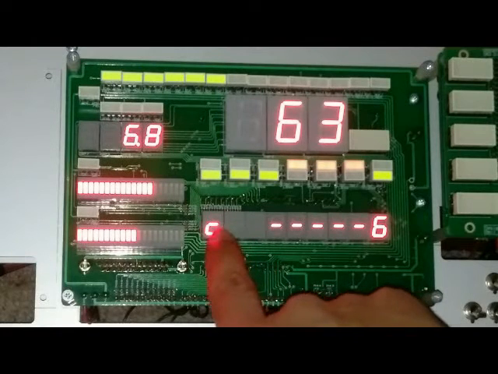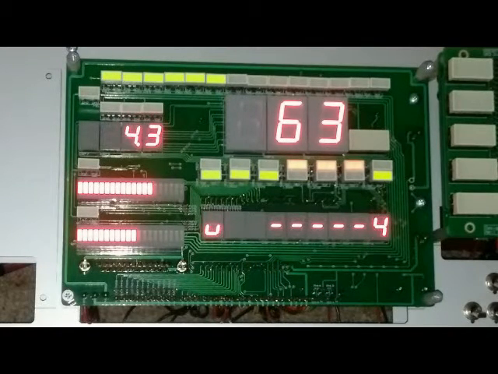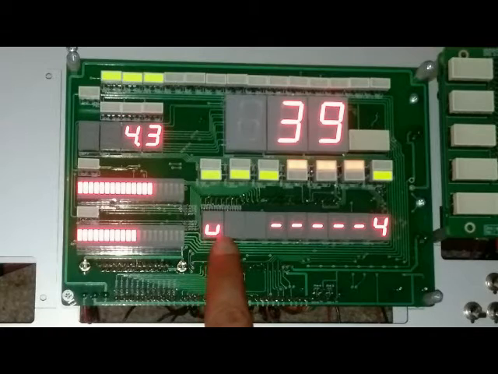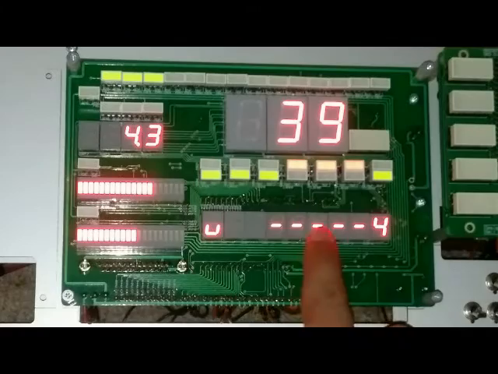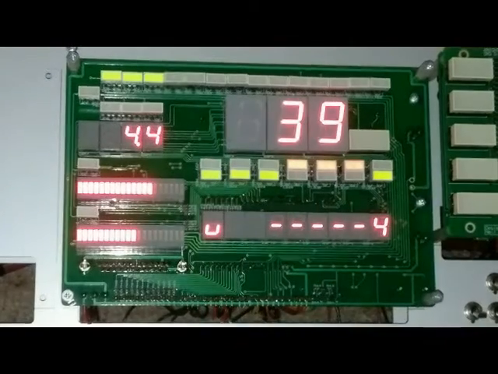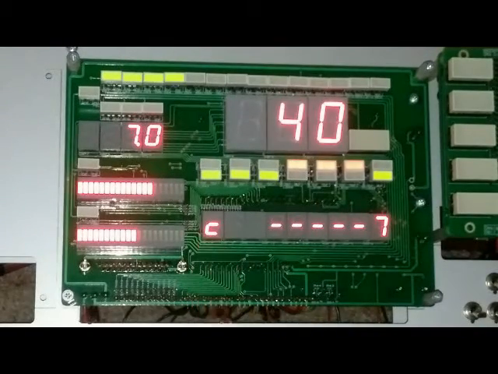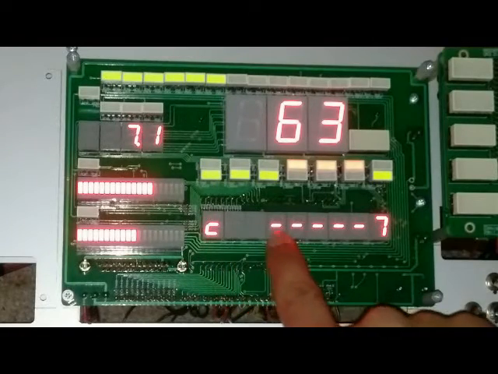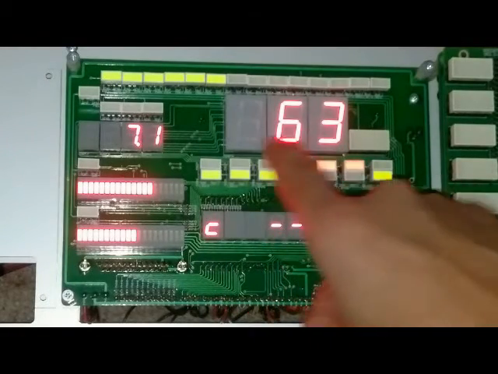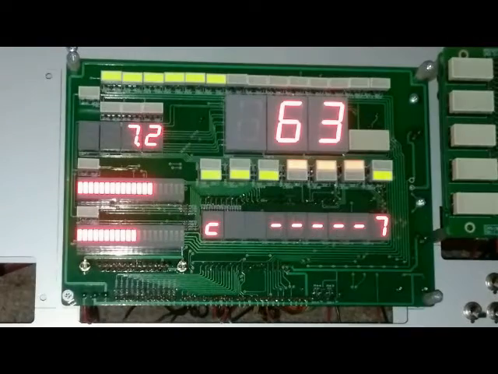Now we have a little indicator here to indicate which units are being used. U represents UK and US, which is miles and miles per hour, and a C represents Canadian units or European units, which is kilometers per hour and total kilometers.